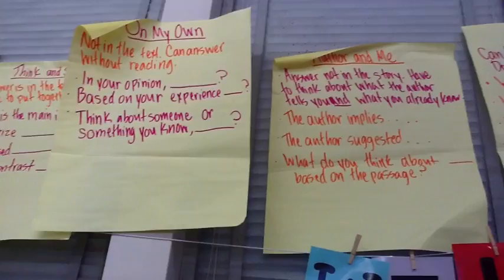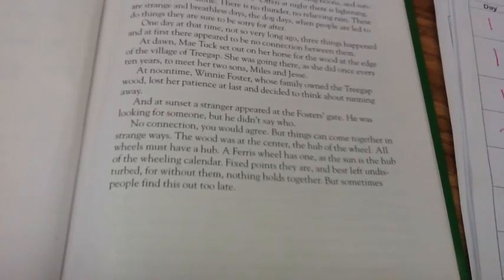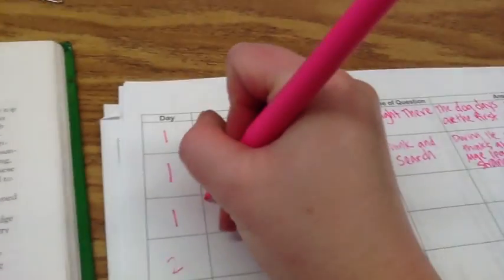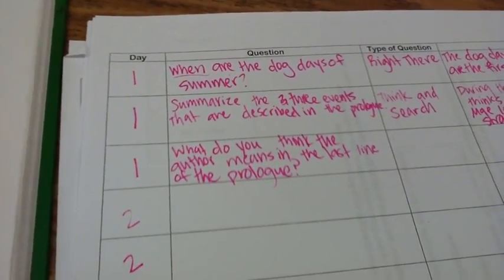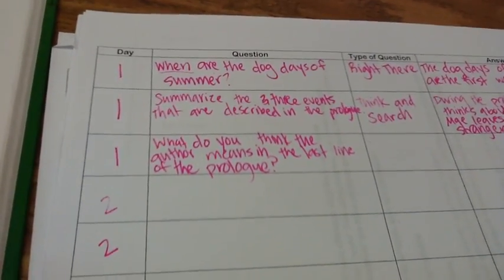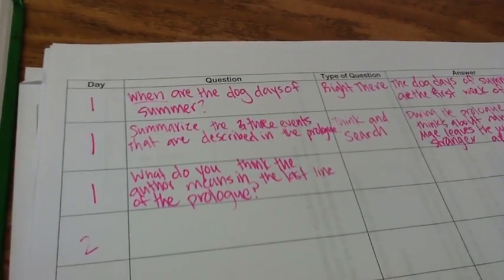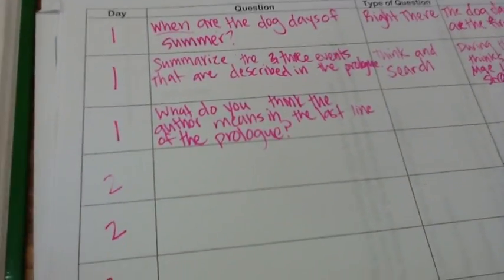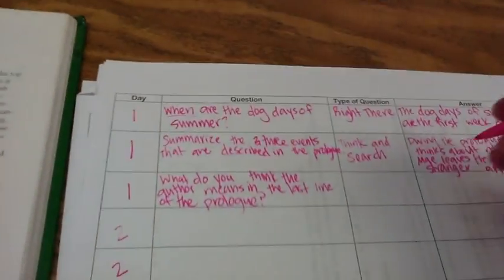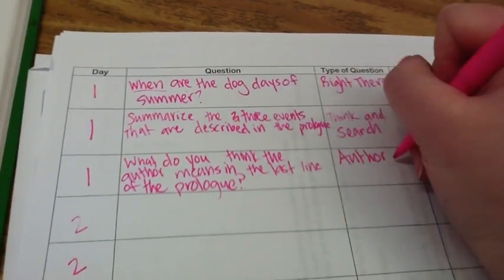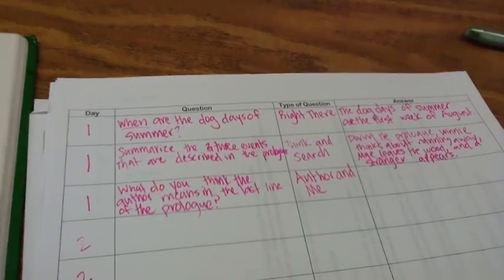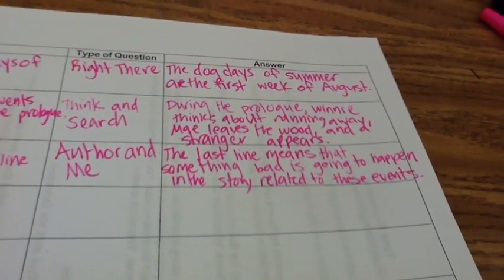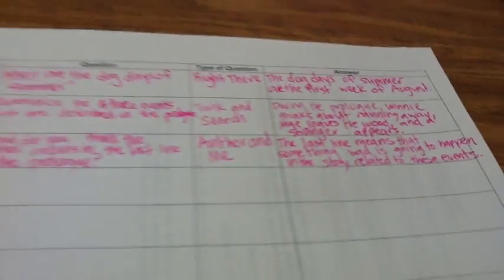All right, let's use these frames and go back to our packet. I'm very curious about this last line in the book, but sometimes people find this out too late. I'm going to ask, what do you think the author means by the last line of the prologue? Now, I have to decide, is this an author and me question or an on my own? Since I have to reference the book, I need to be able to read the last line of the prologue. So this would mean it is an author and me. I cannot answer this question without having knowledge about the book. But I do have to use my own brain as well. The answer is not in the text. It doesn't tell me. Now it's time to answer the question. So here I have, the last line means that something bad is going to happen in the story related to these events. I'm done with this set of questions.